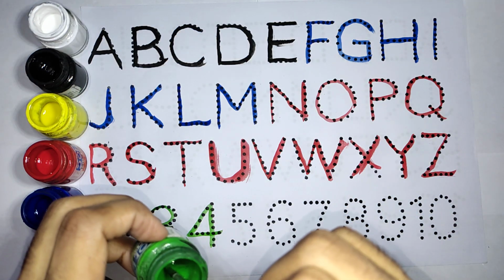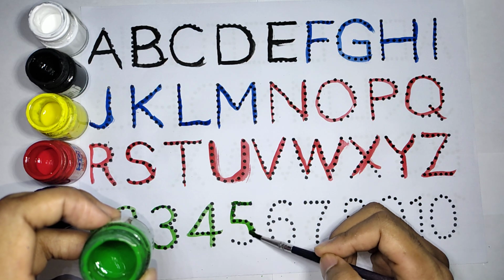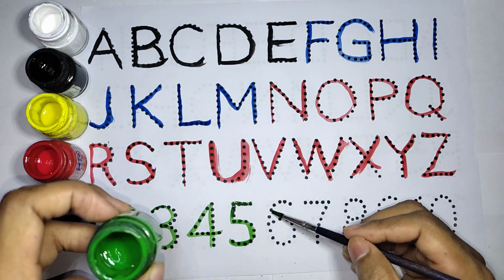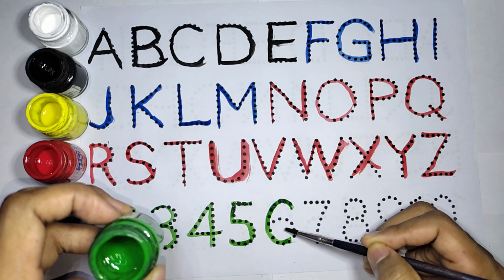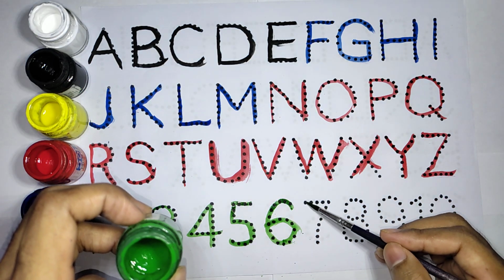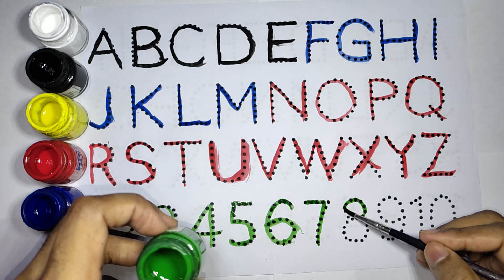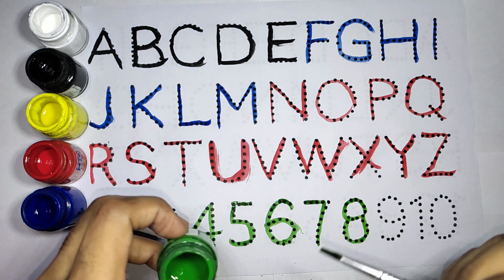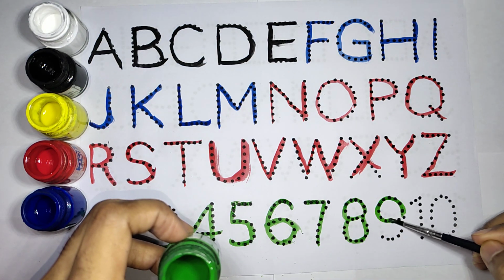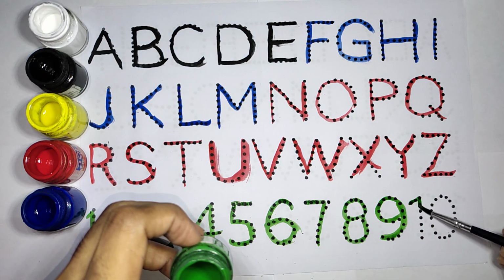F-O-U-R, 4. Kids, now we draw the number 5. And the next one is 6. S-I-X, 6. Now we draw 7. And the next one is 8. Now we draw 9. The next one is 10. T-E-N.